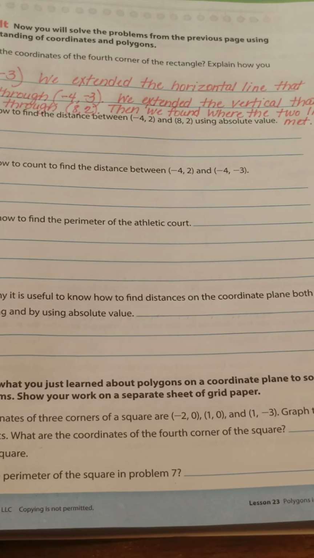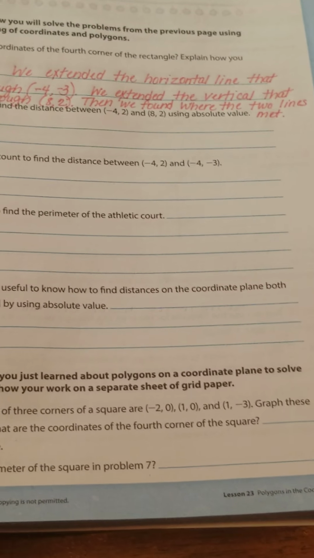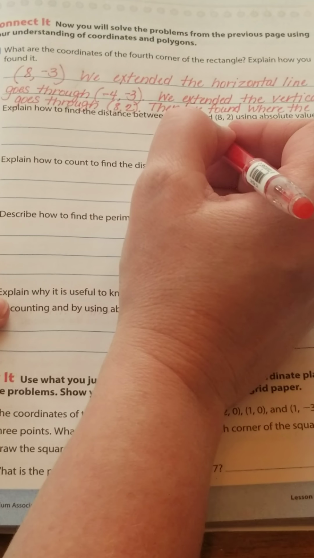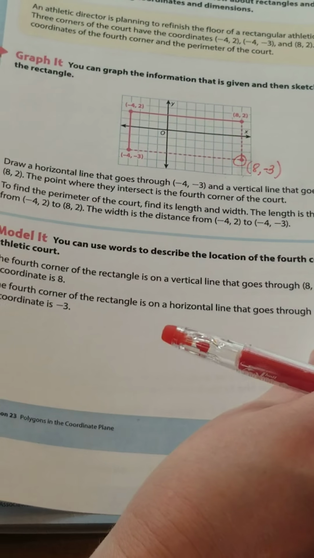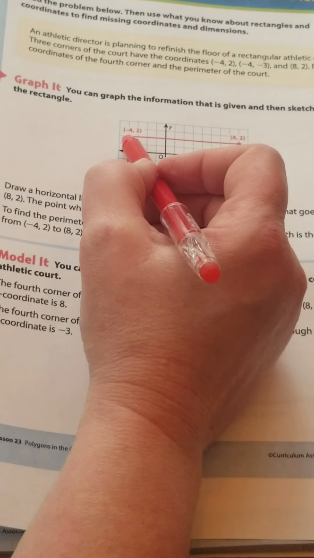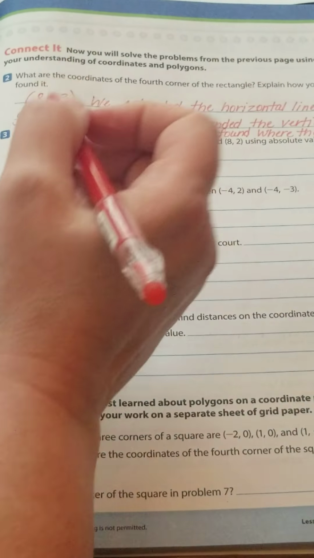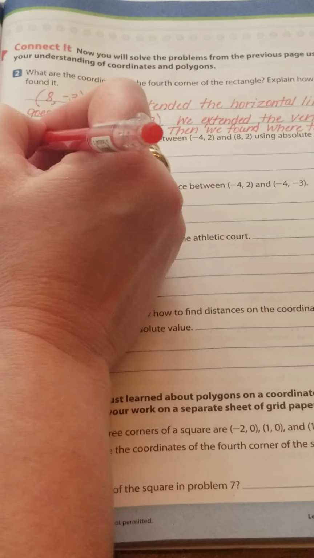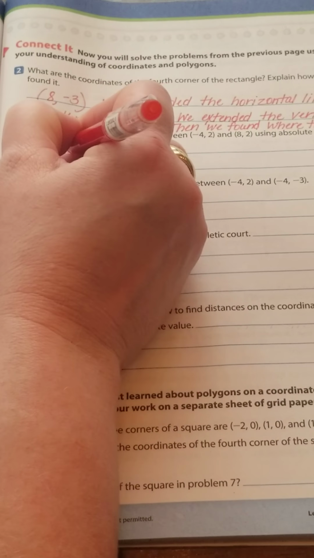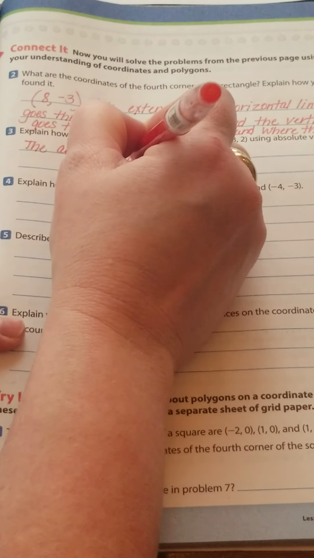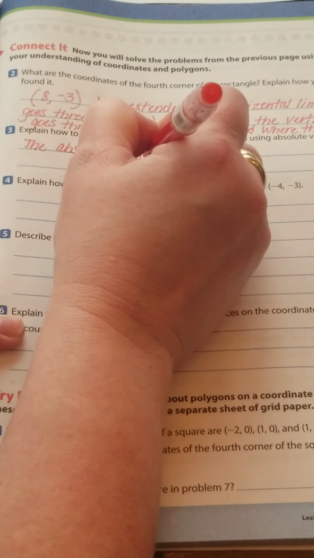Okay, let's take a look at number 3. And question number 3 asks us to explain how to find the distance between -4, 2 and 8, 2 using absolute value. So if you look back at our rectangular court, they want to know the distance between -4, 2 and 8, 2. And we can do that using absolute value. So the absolute value of -4 is what, guys?